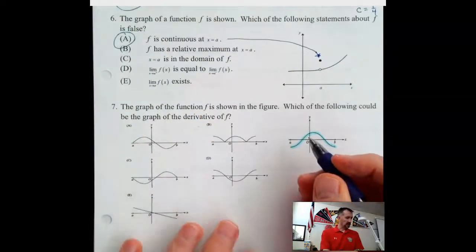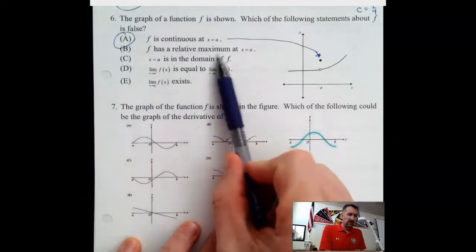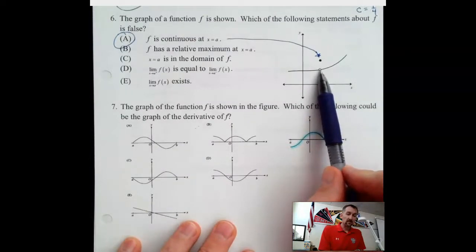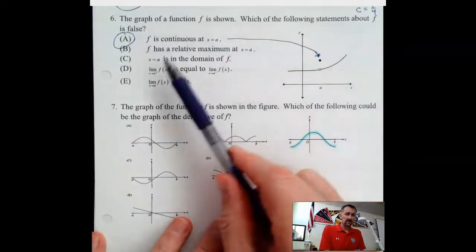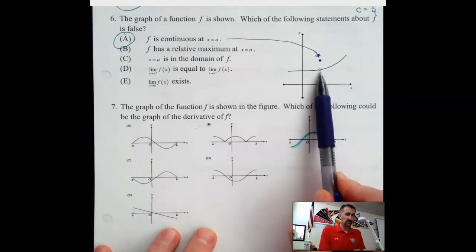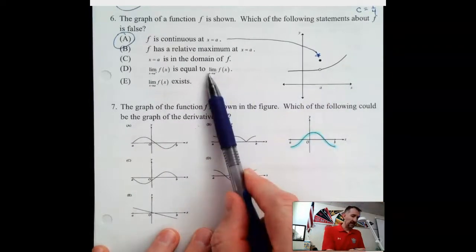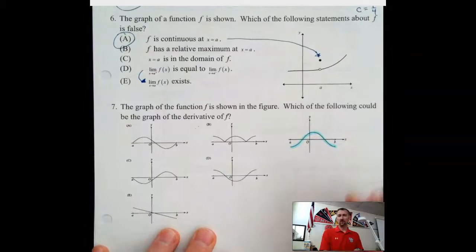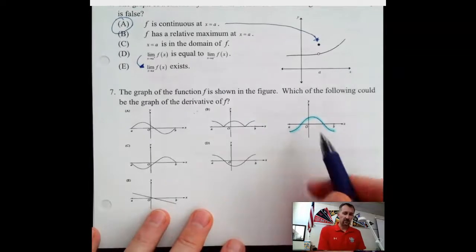Okay. Now, as far as the rest of these, f has a relative maximum at x equals a. You can have a relative maximum anywhere if you cut off the graph at a certain point. X equals a is in the domain. Yeah, there is a value for it. It's just not somewhere for it to be continuous. The limit from the left and the right are equal to each other. That's true. And if the limit from the left and the right are equal to each other, then the limit exists overall. So that's true also. So it's just right off the bat there. The graph of the function is shown in the figure over here.